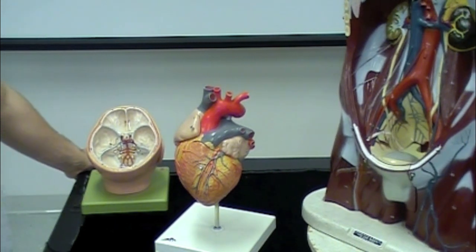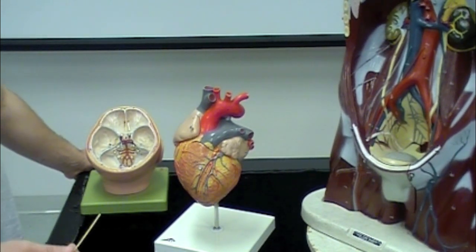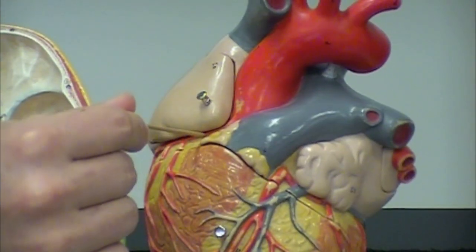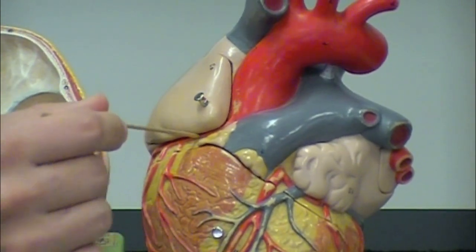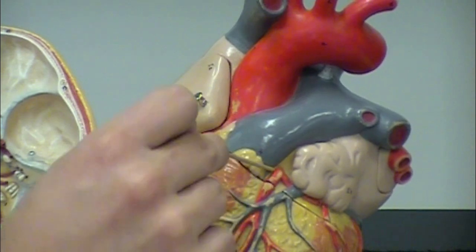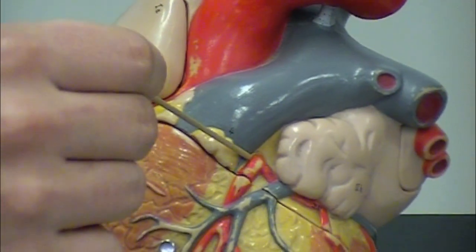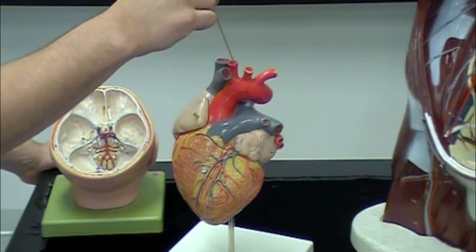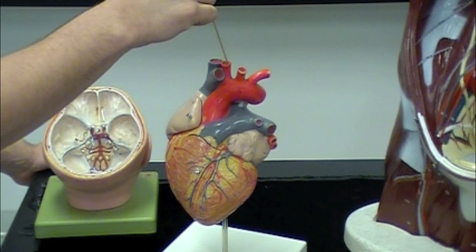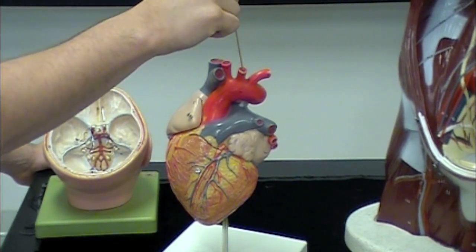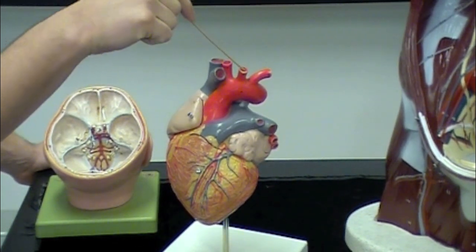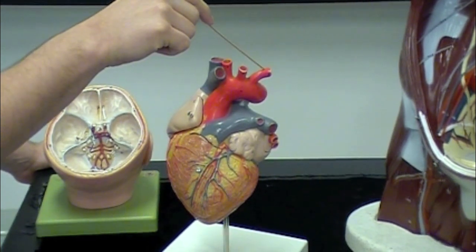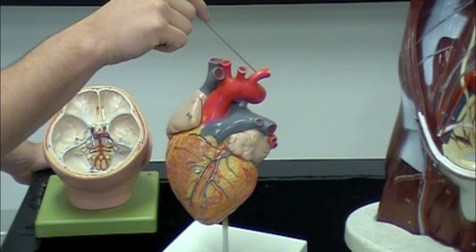Now we'll take a look at the branches of the thoracic aorta. The first branches off of the aorta will be our right coronary artery, found here, and then our left coronary artery, found here. The third branch will be the brachiocephalic artery. The fourth branch will be the left common carotid artery. And then the fifth branch will be the left subclavian artery.